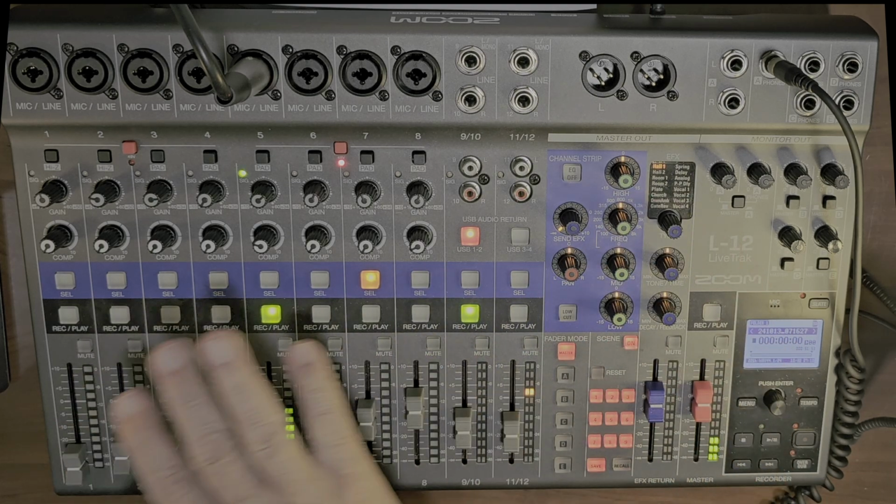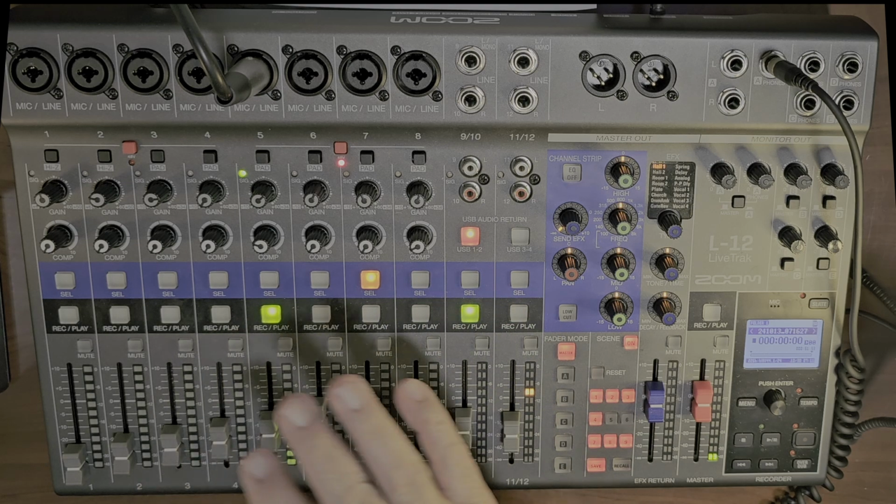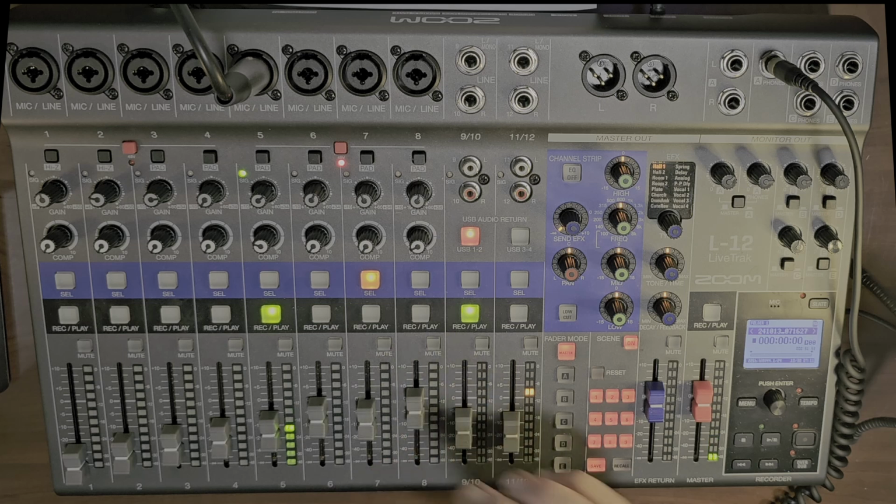So once you've got your rehearsal set up, and you're happy with the sound the way it is, you're happy with the way your balance is here, you're going to save the scene for the rehearsal. But I'm going to give you another little tip.